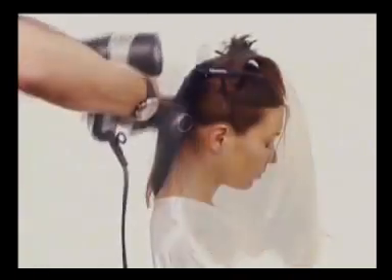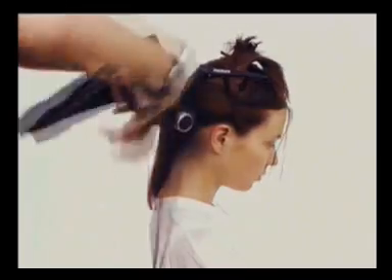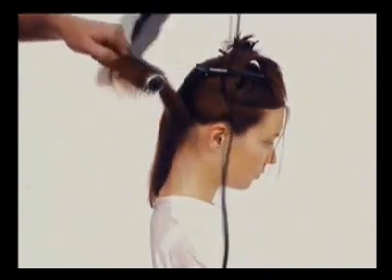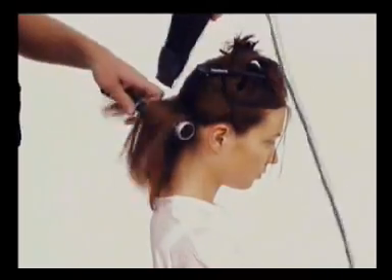Power dry to remove excess moisture. Work in sections up the head using a round brush.